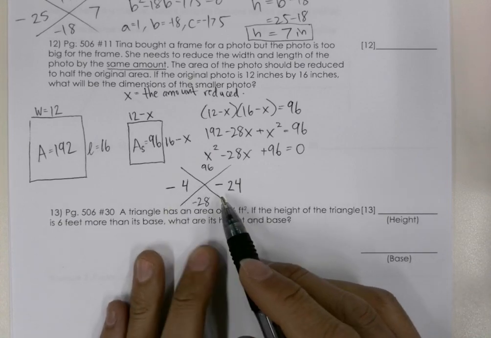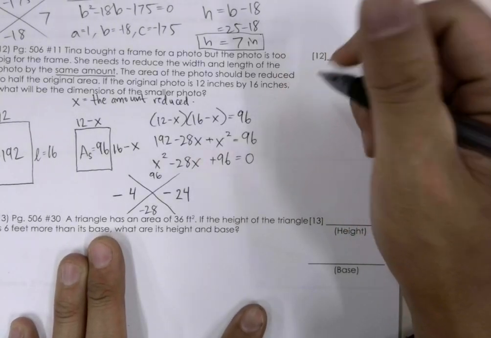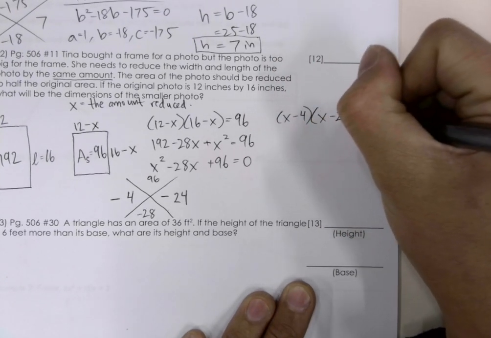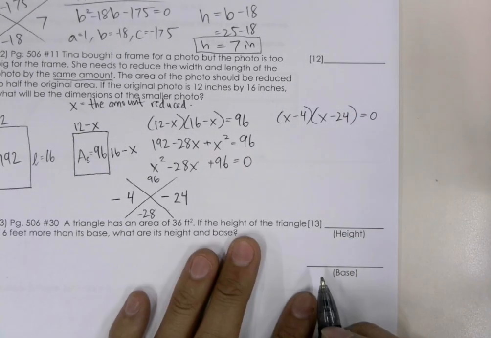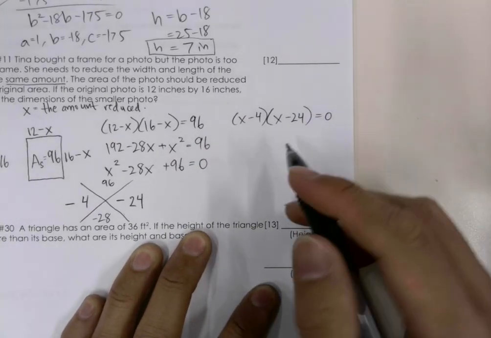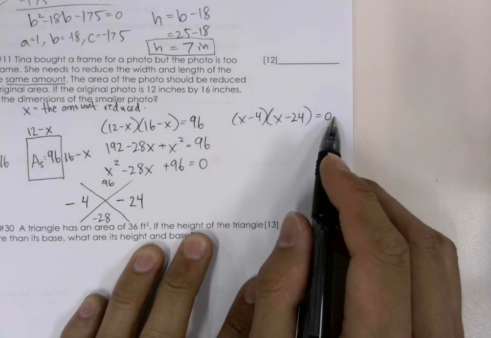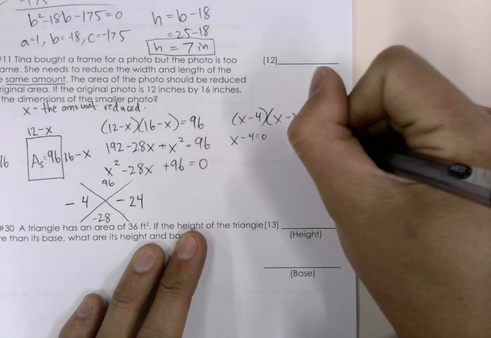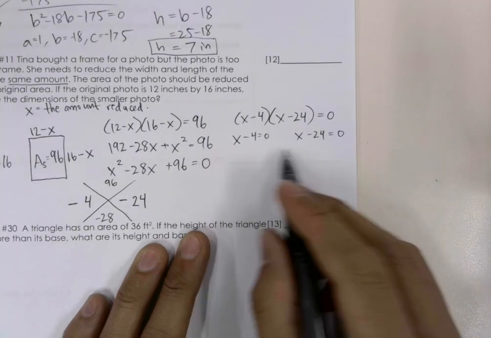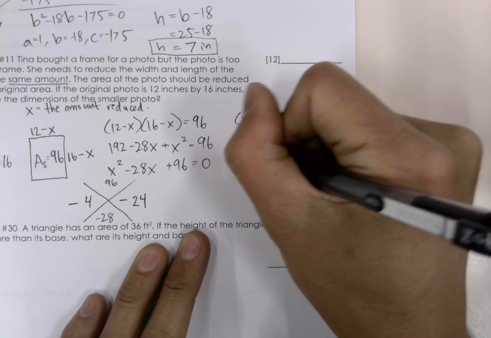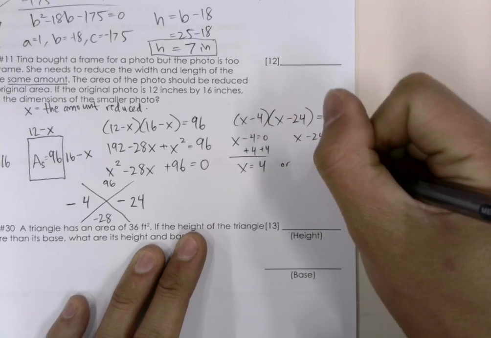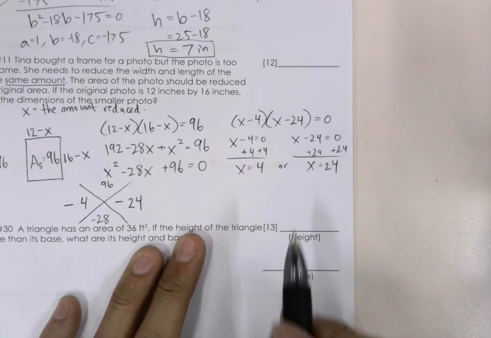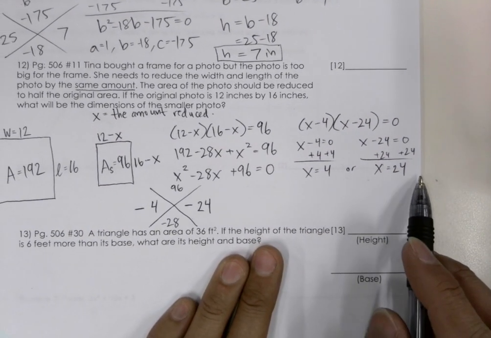Okay. So now what can we do? We can go ahead and write our factors as x minus 4 times x minus 24 is equal to 0. And then we're going to solve for x. We're going to say if a is equal to 0 or b is equal to 0, so we'll set them both equal to 0 to solve for x. x minus 4 is equal to 0, and x minus 24 is equal to 0. I'm going to solve both of them by adding 4 to both sides, x is equal to 4. And I'm going to add 24 to both sides, and I get x is equal to 24. So x is equal to 4 or x is equal to 24.